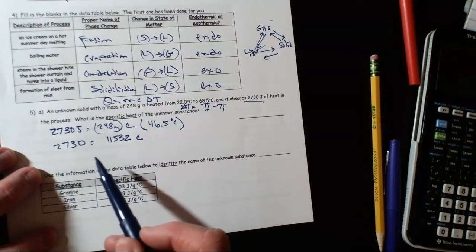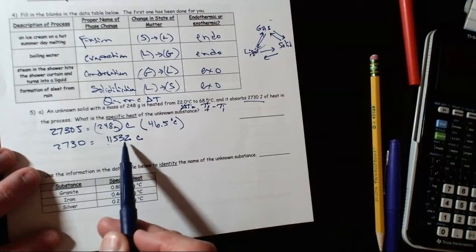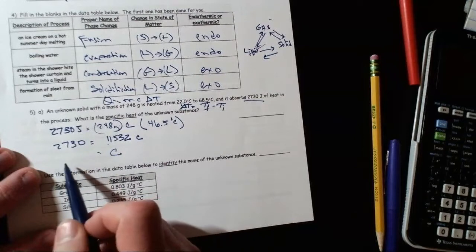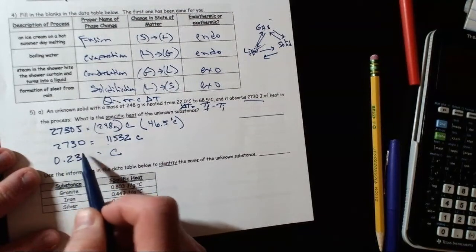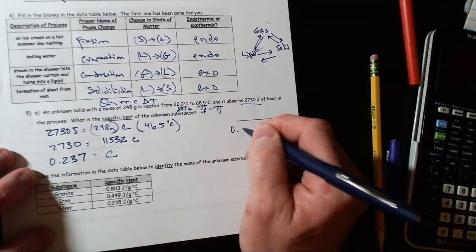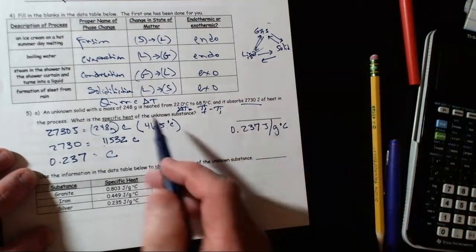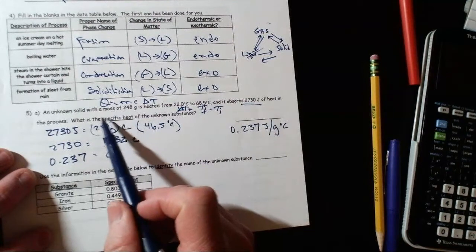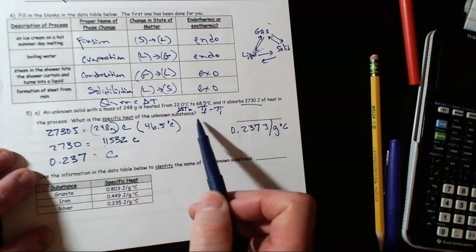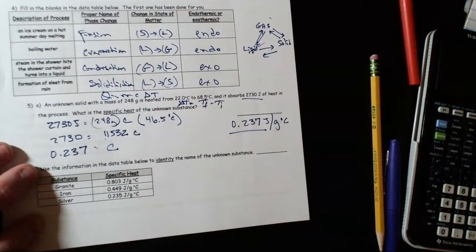From this point, to simply solve this equation, we have to divide both sides by 11,532. So that's going to give me a C is equal to 0.237. So put this back into context, and we have 0.237 joules per gram degree Celsius, because what was this asking for? This was asking for the specific heat. What is the specific heat of this unknown substance? Well, that's what we calculated to be our specific heat.